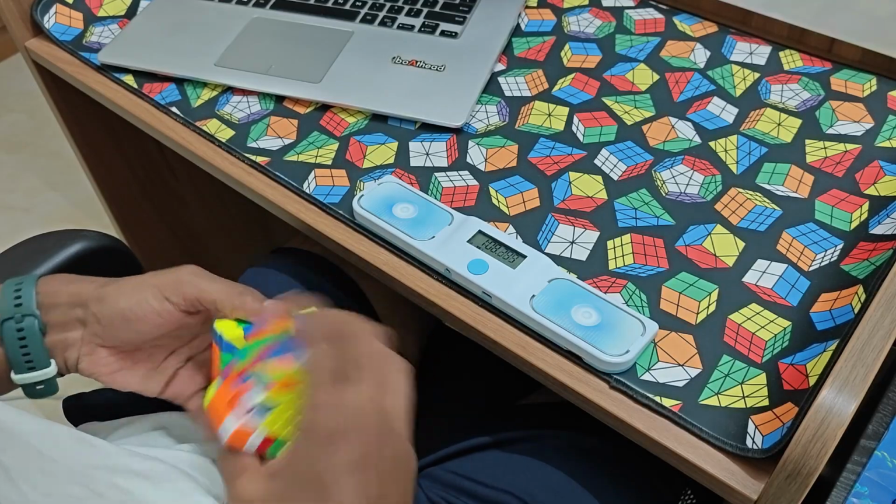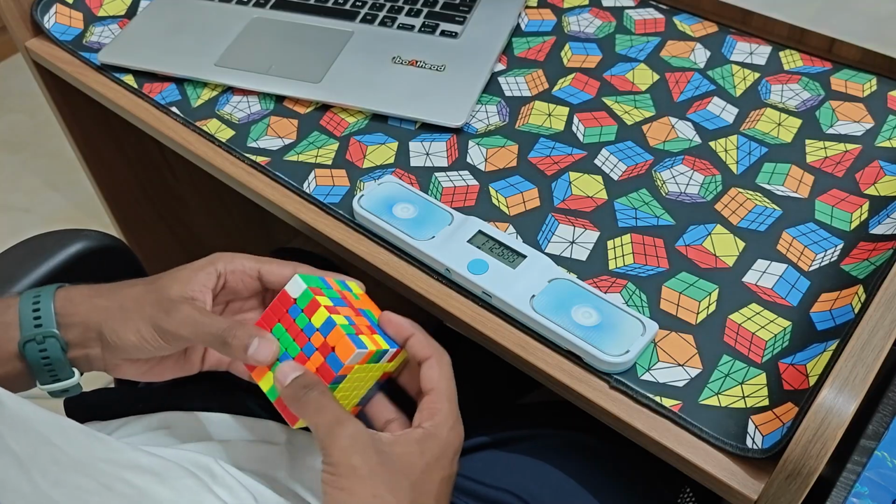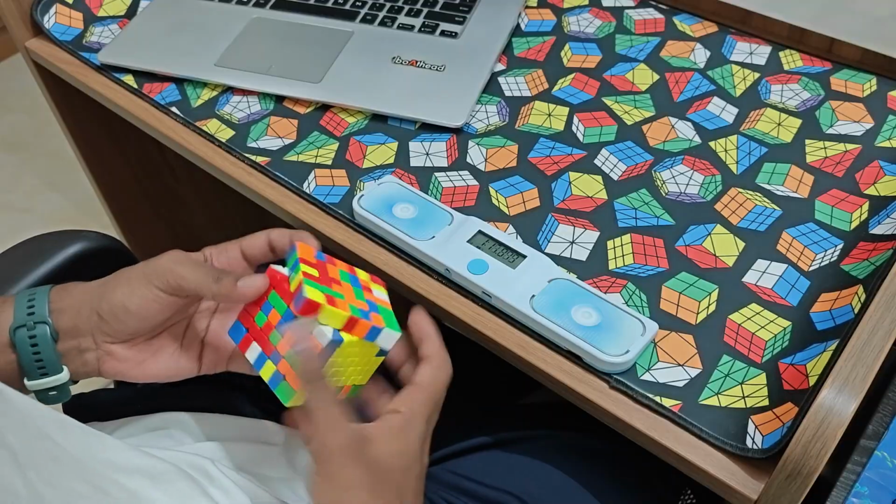In fact, there are so many benefits of speedcubing just apart from being good at a thing. This will improve your hand-eye coordination, your motor skills, your spatial awareness, your reasoning capabilities. You might find pattern recognition also going up. Actually, I have for sure, because ever since I started speedcubing, I've been able to see patterns much more easily.